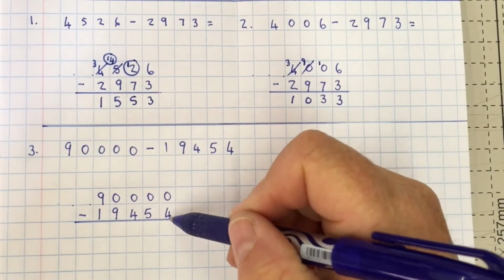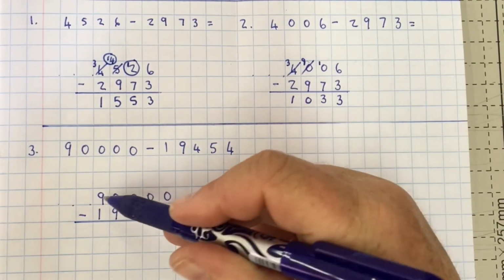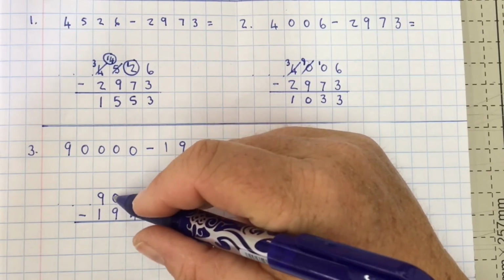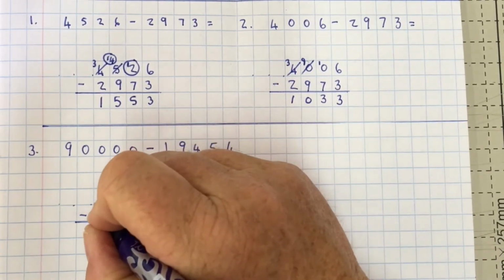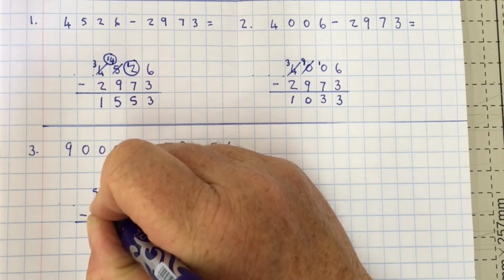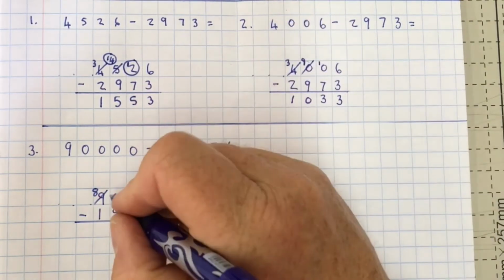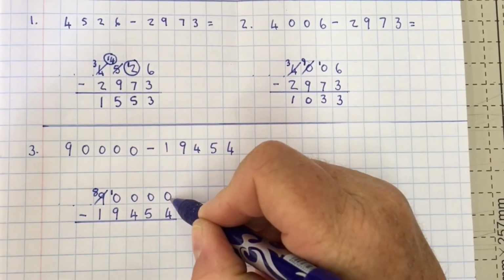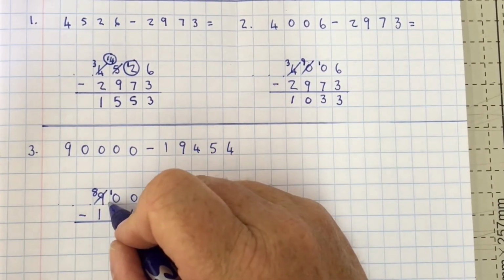Now you can't give away 4 if you have nothing. So we've got to go all the way across. The 0 goes to there, and he goes to there, and he goes to there. No one's helping. So that 9 says, okay, I'm going to help you. So take 1 off 9 and you get 8, and the 1 goes there. This chap's still shouting, help me, help me. So he says, hold on.